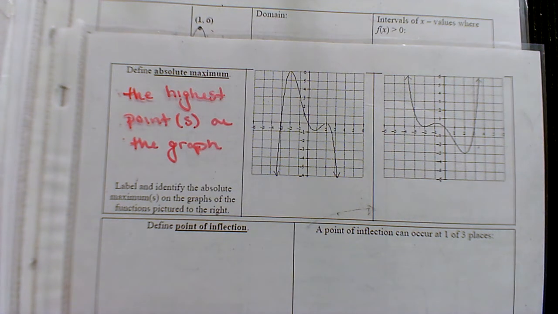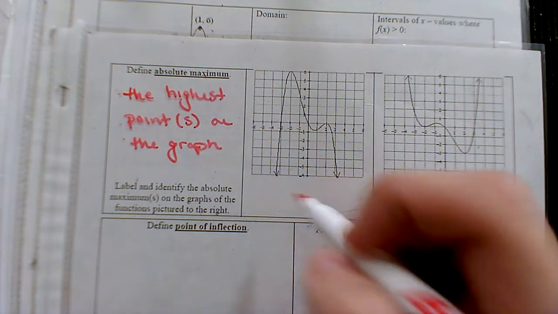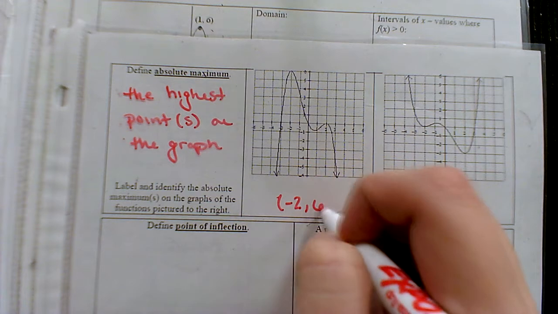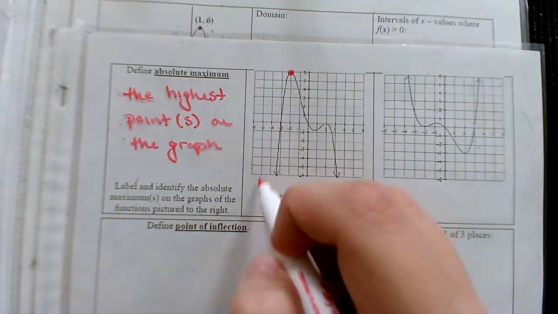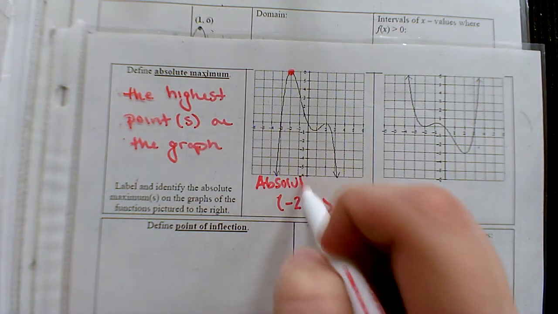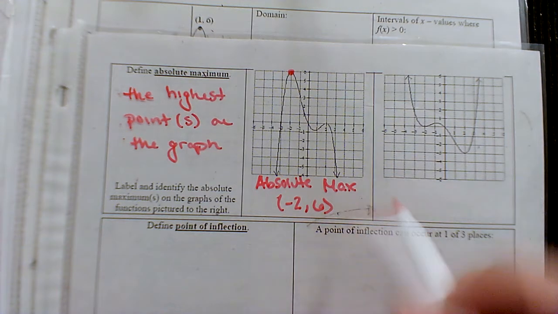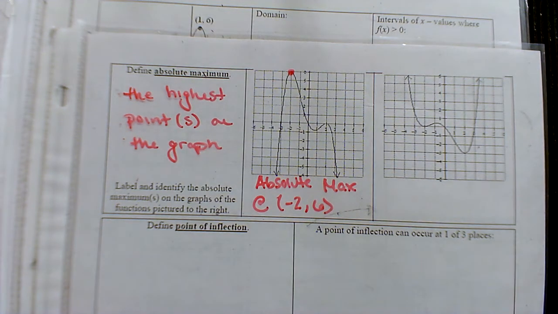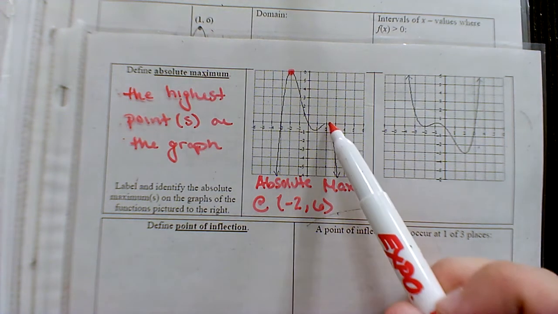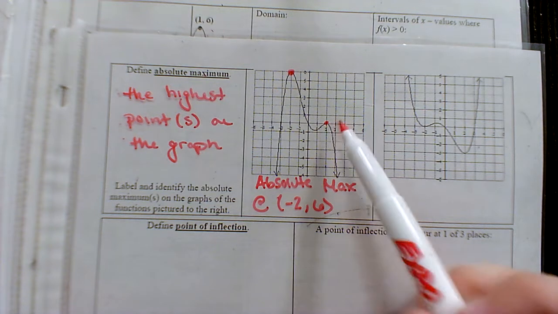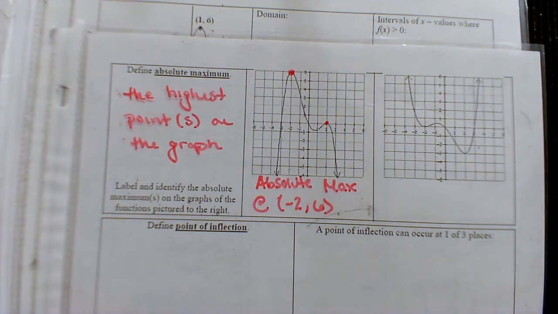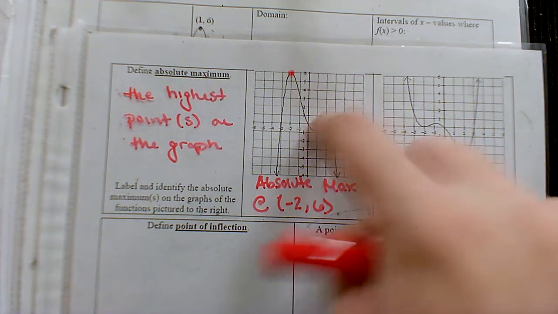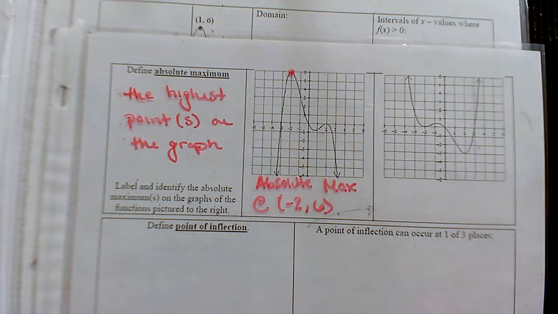Take a look at the first picture. Can we identify a high point, or not a high point, that would be relative max. What about the highest point? Absolute maximum. Yeah? -2, 6. -2, 6. Looks good. Okay. Notice how we would have a relative max at 2, 0. That's another high point, but it's not the highest. We're just looking for absolute in this case.